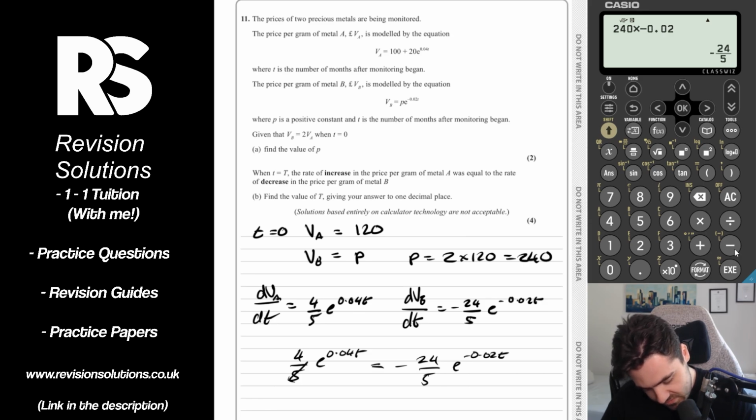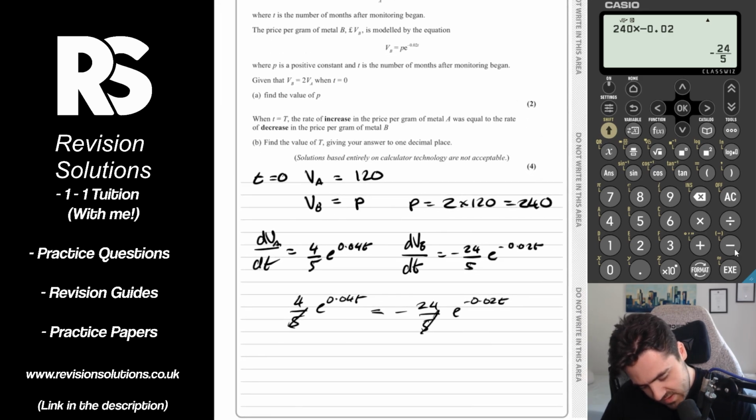We can cancel off the fifths from both sides. 24 divided by 4 is 6. So we'd have e to the 0.04t equals 6 e to the minus 0.02t.